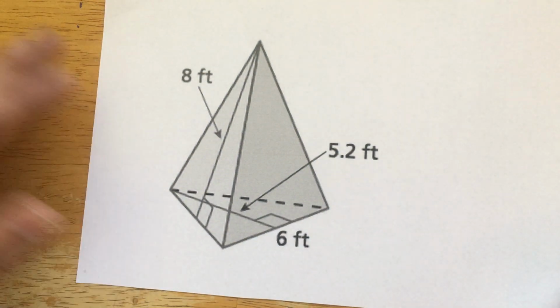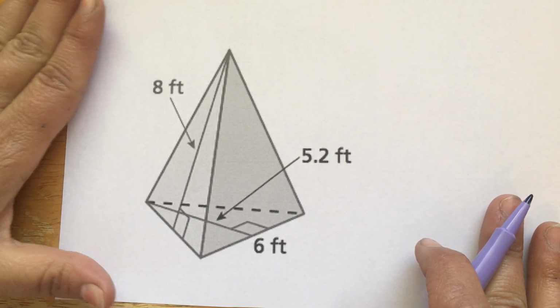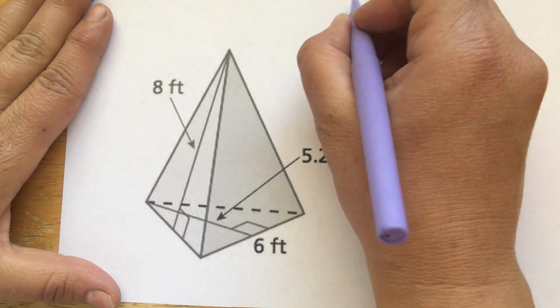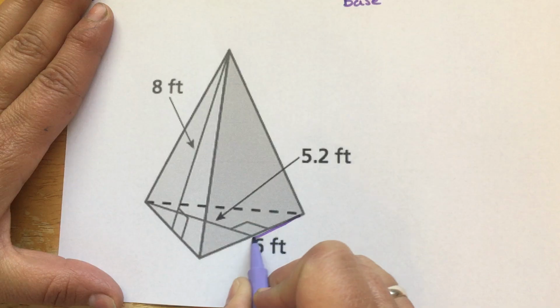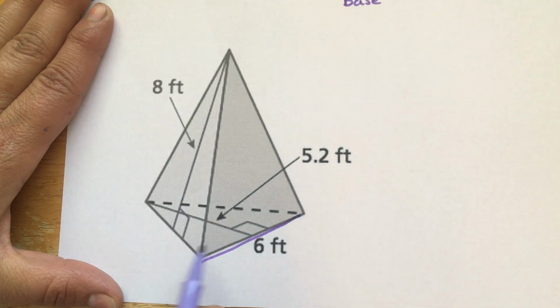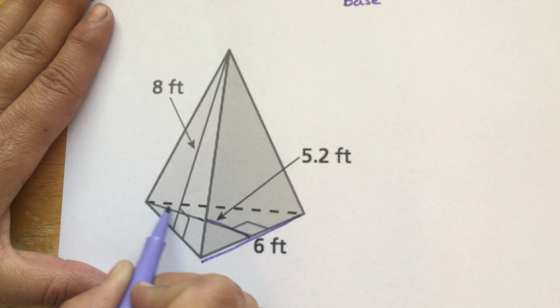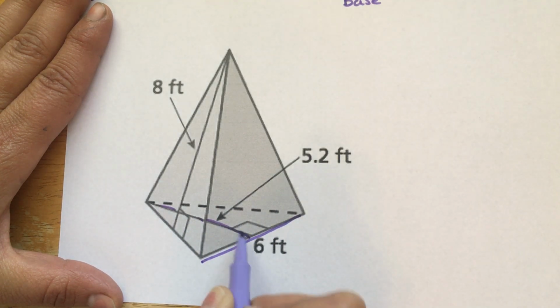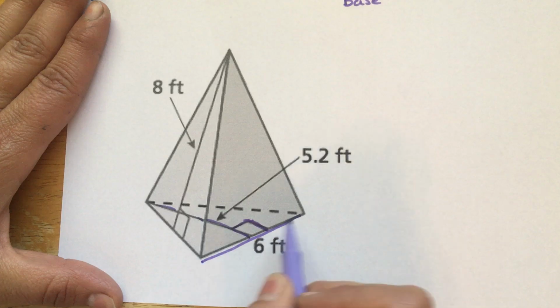The second example has a lot of different lines on it, and you're thinking, oh gosh, what is this all about? So let's break it down. Let's take a look at the base to start with. I'm going to write up here the base. I know this side is 6 feet, and this arrow is pointing to this line, which is the height of the base. Remember, it makes that little squared box there when the height and the base intersect.